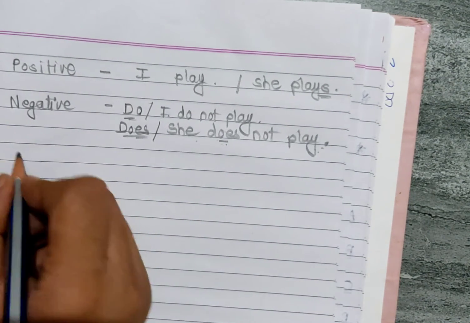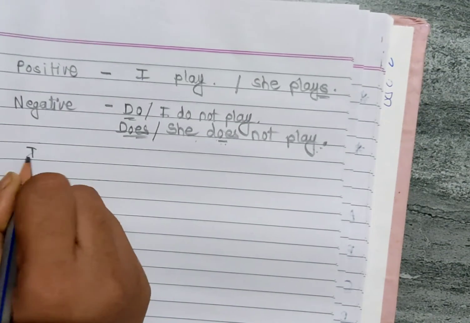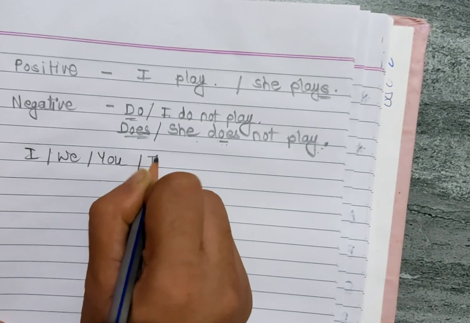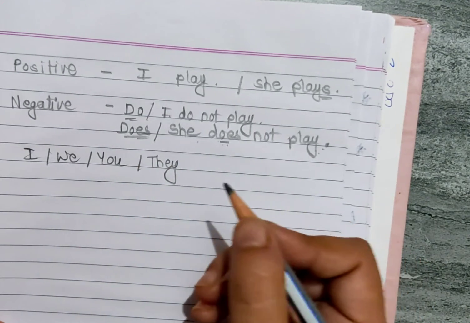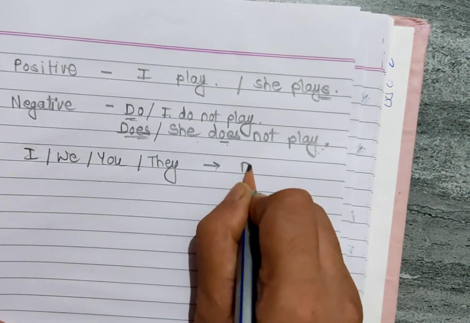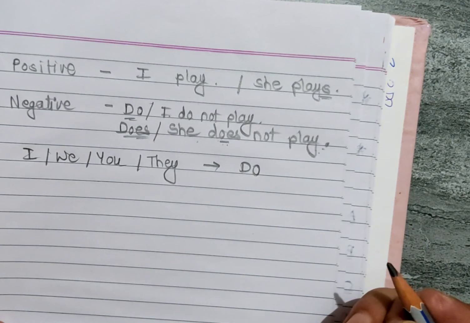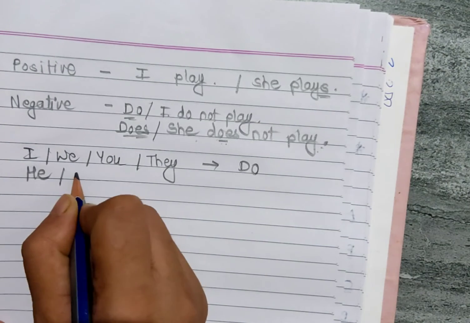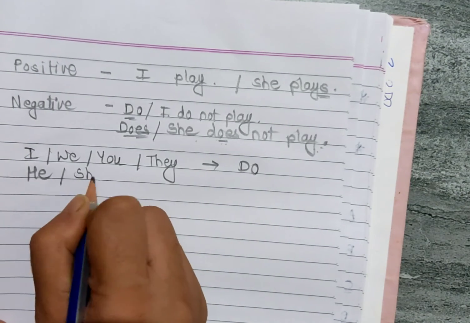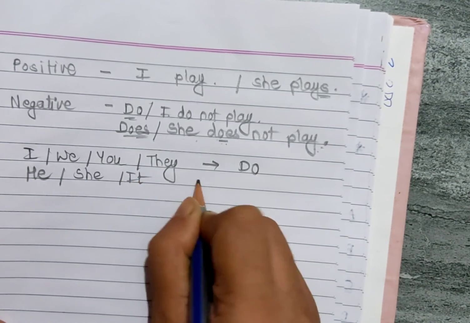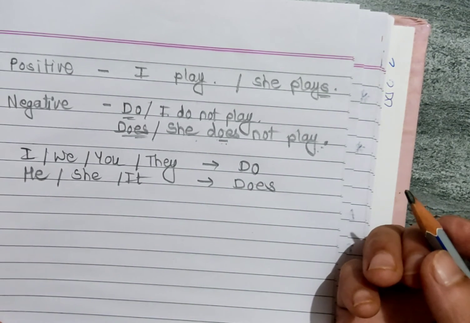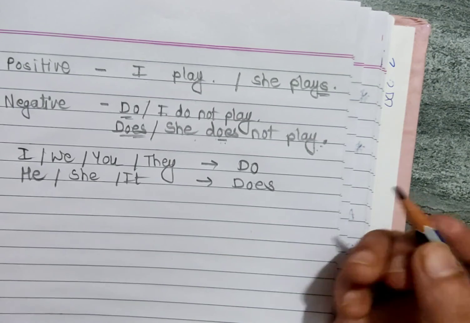So you can note down here, students, that if there are I, we, you and they, this type of pronouns, you have to use do in negative as well as in interrogative. If there is a third person singular, like he, she, it, you have to use does in negative as well as in interrogative sentence.